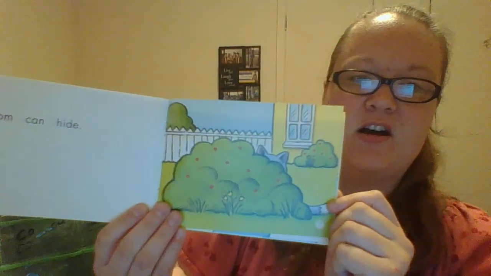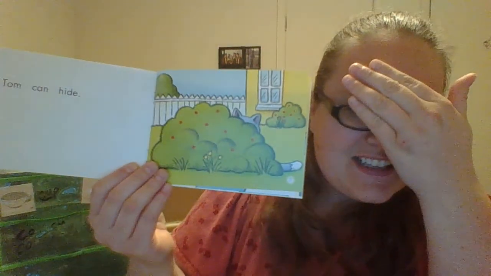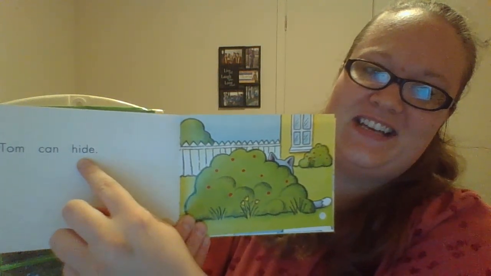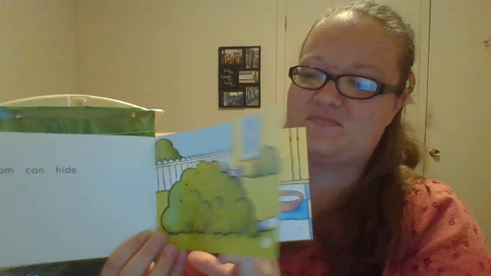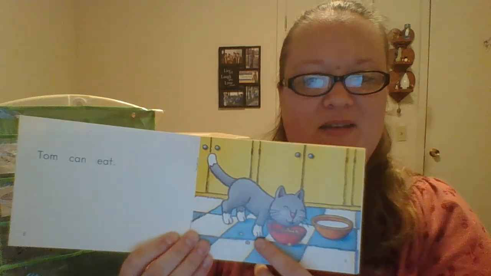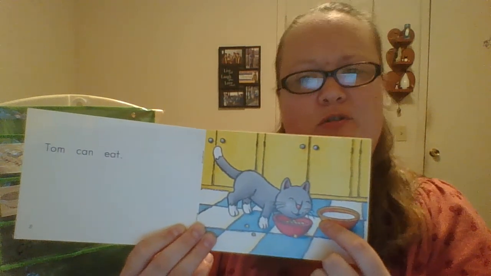Excellent. Uh-oh, what's he doing behind the bush? He's playing hide and seek. So the story reads, Tom can hide. Oh, I see Tom has 2 bowls. There's a red bowl and it looks like there's some food inside. An orange bowl with water.